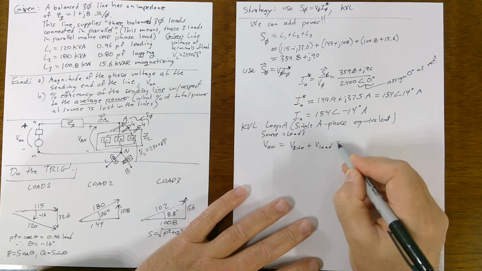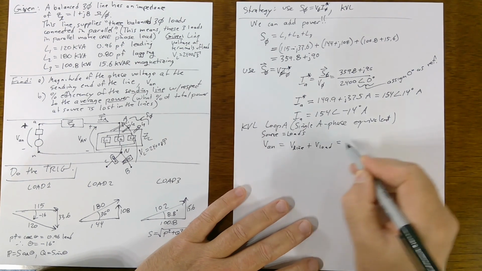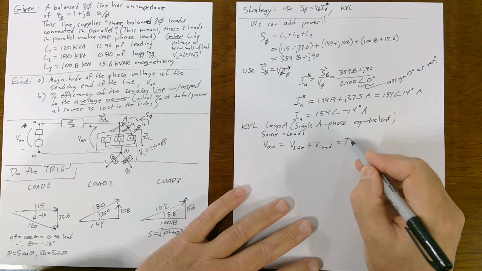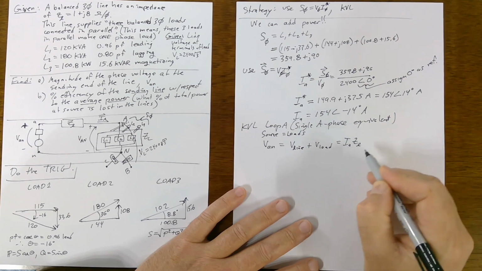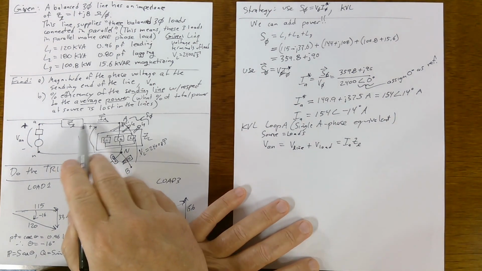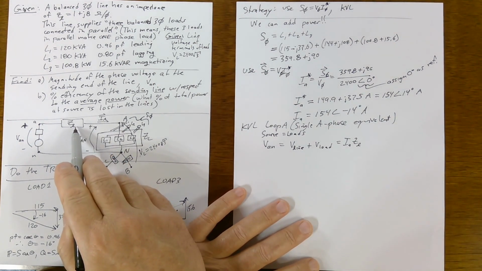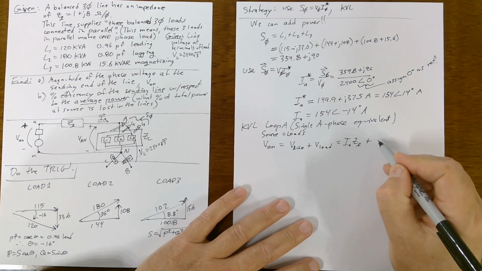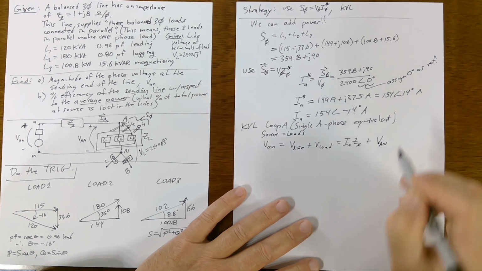By Ohm's law, V sub line is IA Z sub L, the current through this distribution line times the impedance, plus the load voltage, VAN.